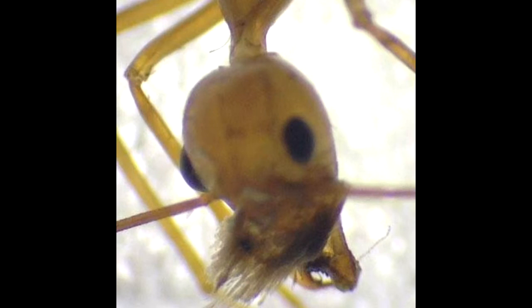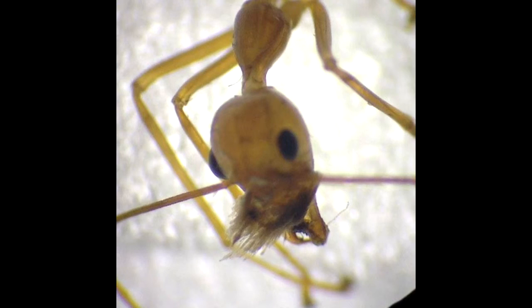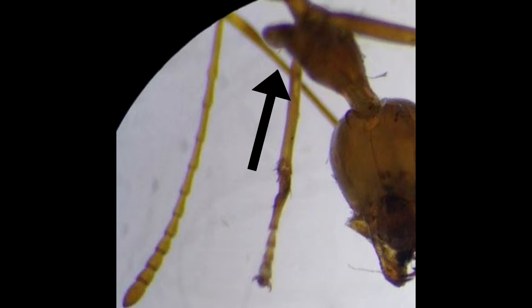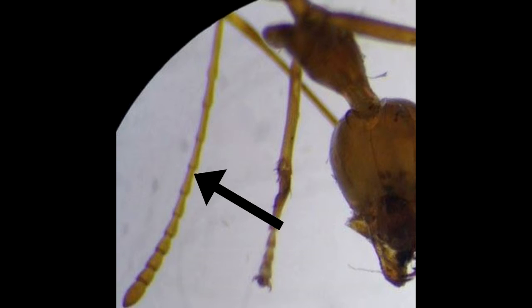The head bears a pair of compound eyes, which are composed of units called ommatidia that produce individual images that form a mosaic. The antennae are chemosensory organs composed of 3 segments: the scape, the pedicel, and numerous flagellomeres. There are 3 light-sensitive ocelli, one at the middle of the head, and the others on the lateral sides of the head.